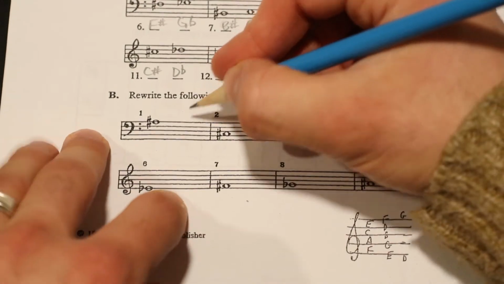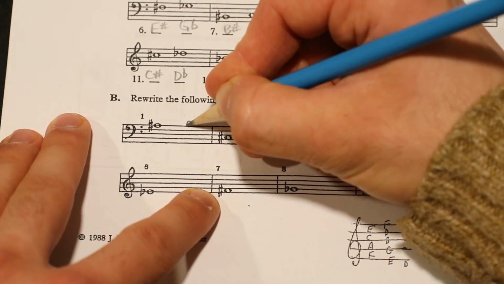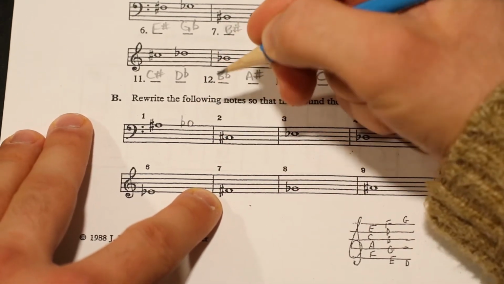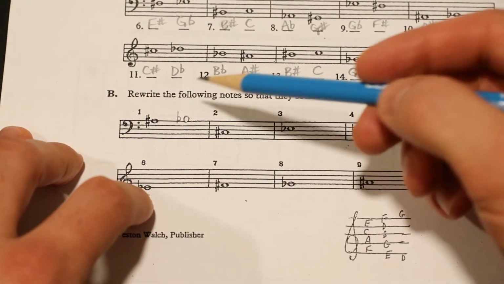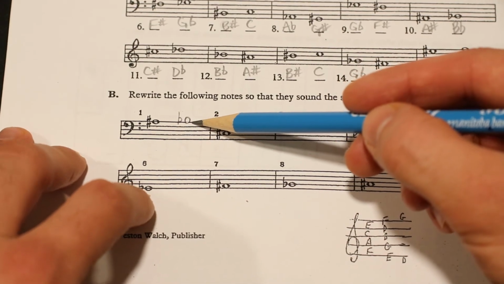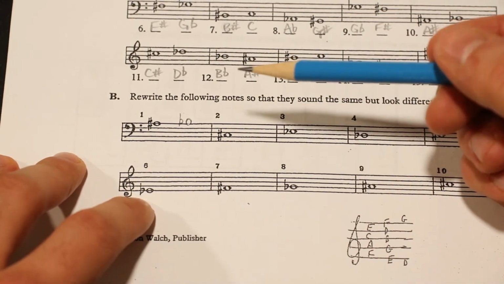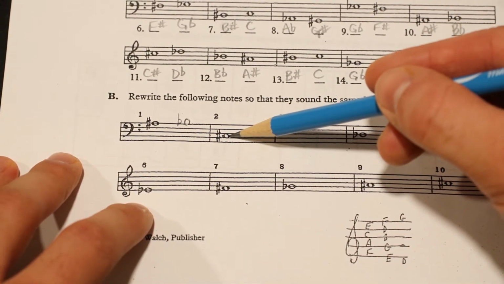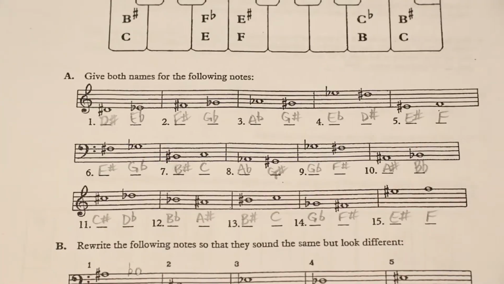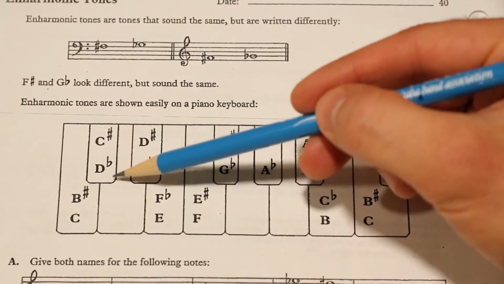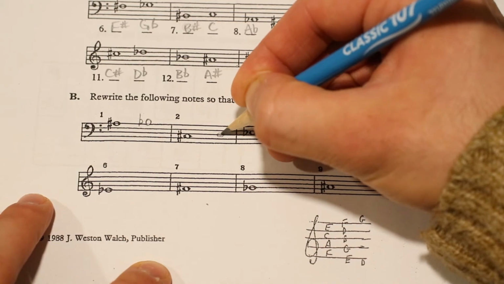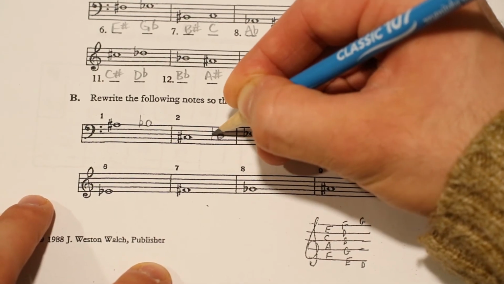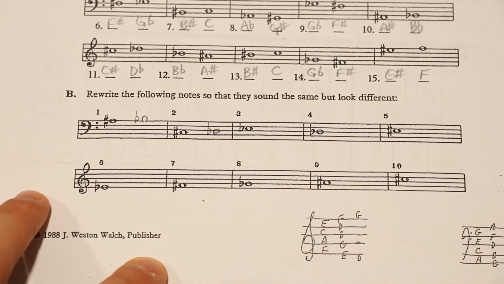So we go in here, and we write a B flat. When we're writing the flats and sharps on notation like this, remember we write the flat or sharp before the actual note. So this is a B flat. Let's do one more in bass clef. So we're looking at this, which is a C sharp. And we look back at our keyboard and we notice C sharp is the same as D flat. Okay, so we need to write it as D flat. That's a little messy, but D flat.